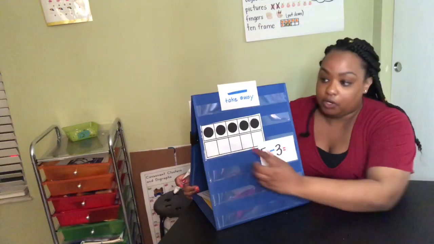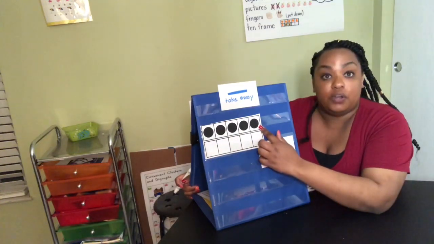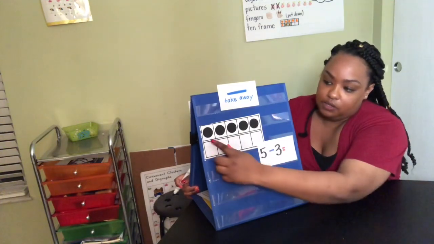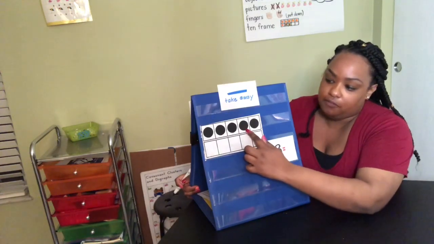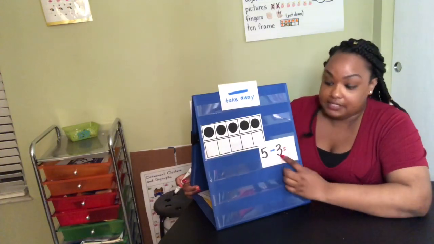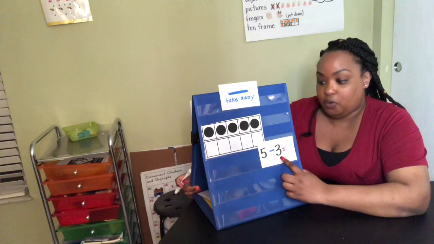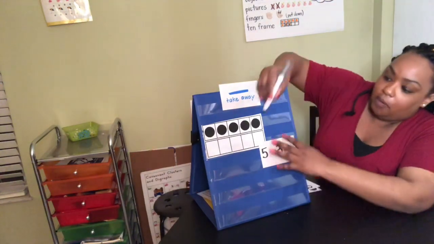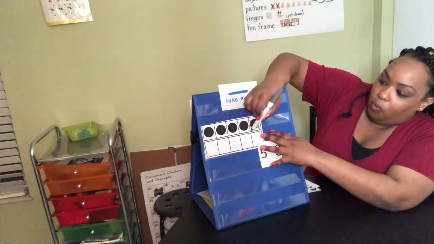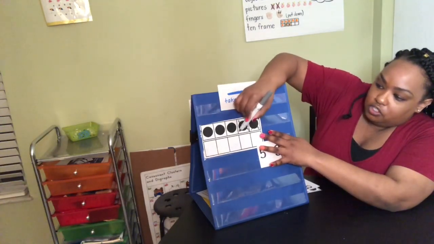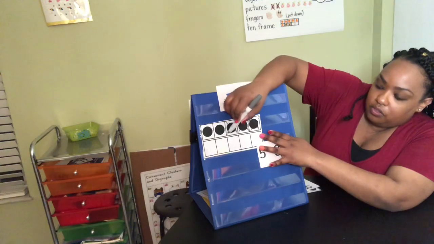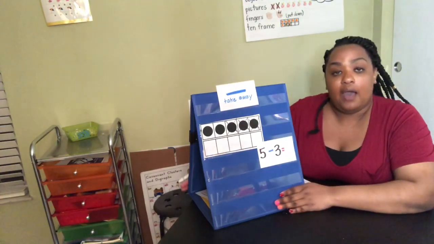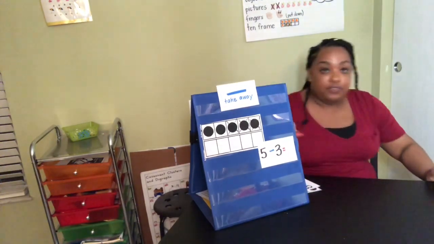The first number will be how many is on your tin frame. There's 1, 2, 3, 4, 5. Now the second number tells you how many you need to take away. 3. So I'm going to put 3 X's. 1, 2, 3. How many do you see without the X?